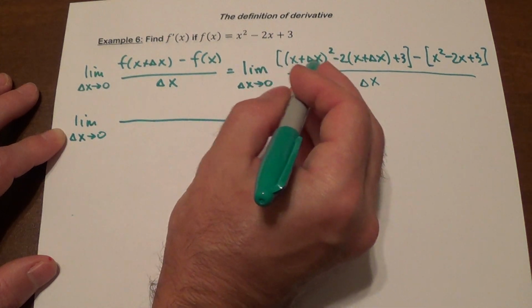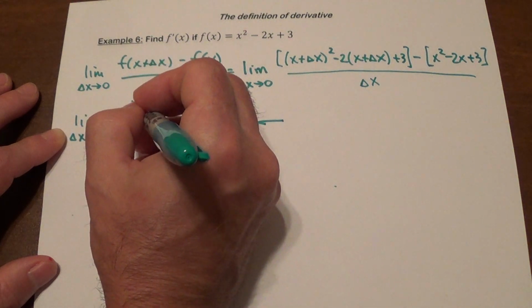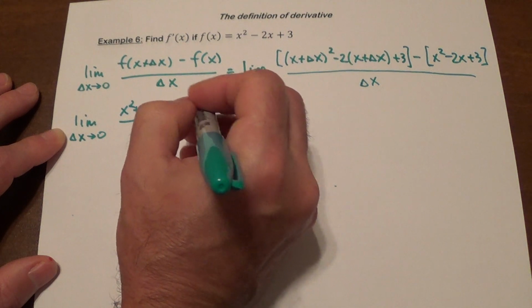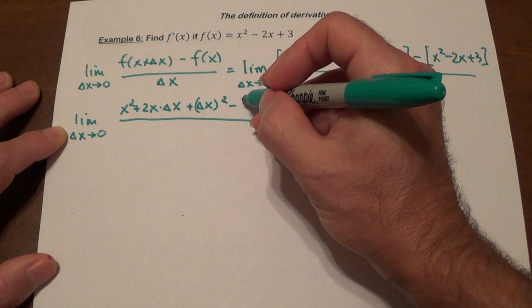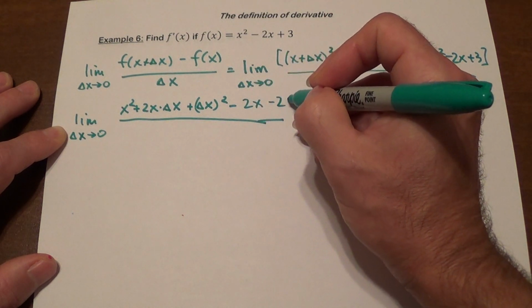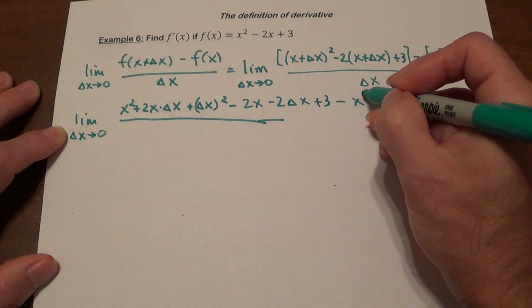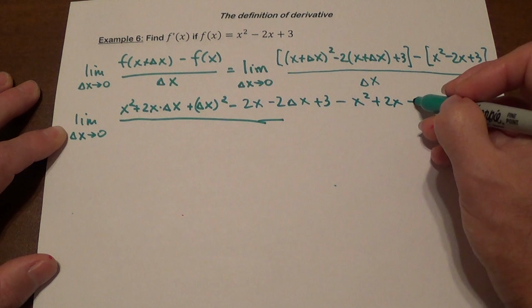This is going to give you a trinomial, which is going to be x squared plus 2x delta x plus delta x squared minus, distribute the 2, so minus 2x minus 2 delta x plus 3, and then minus x squared plus 2x minus 3.